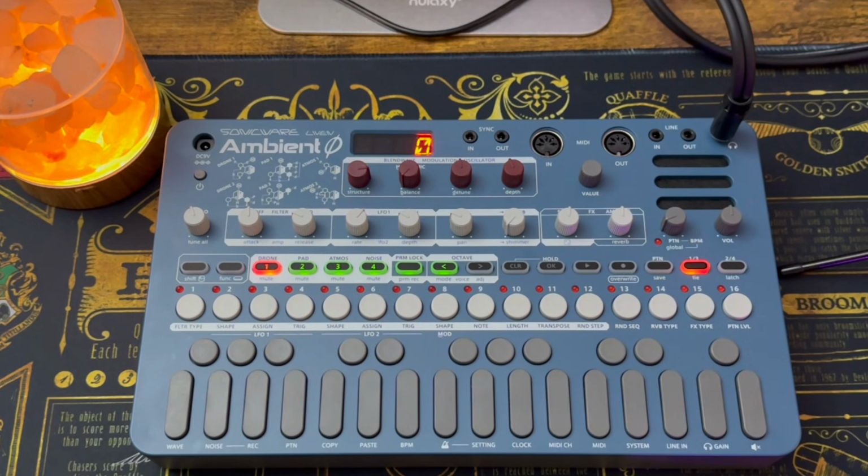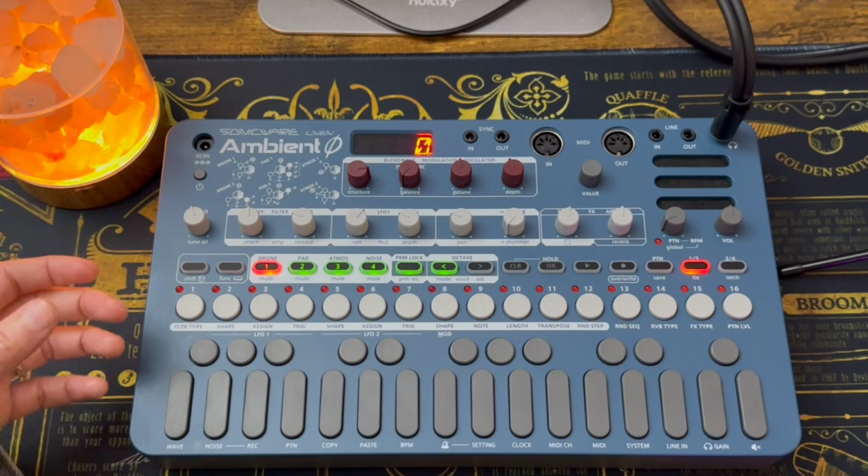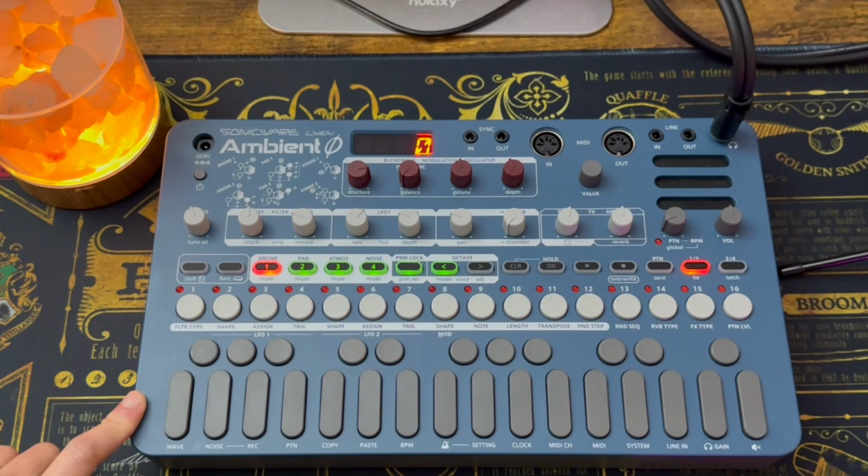To be honest, at the beginning I felt it was super complicated to do sound design on this one. But if you understand how to create a sound, it gives you super deep and massive sound design possibilities. And I saw a lot of people using this box to create different genres, not only ambient. So if you love sound design and creating massive unique sounds, I think this is super perfect.